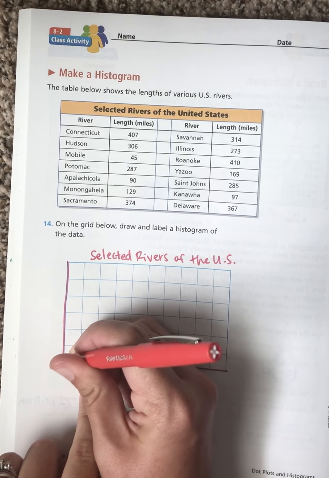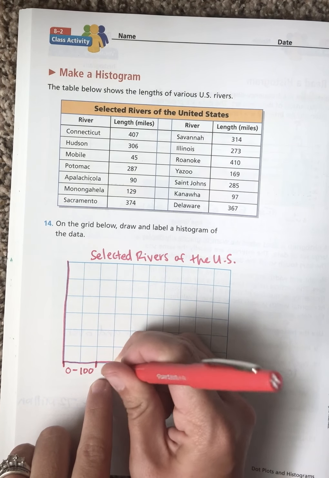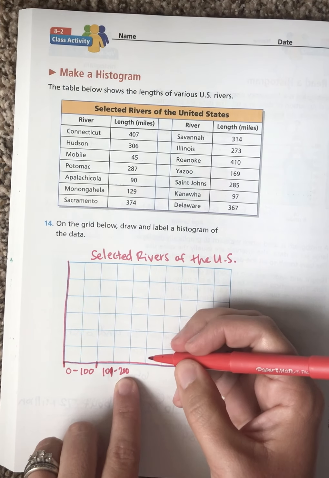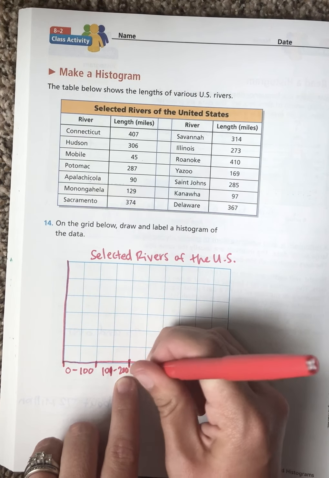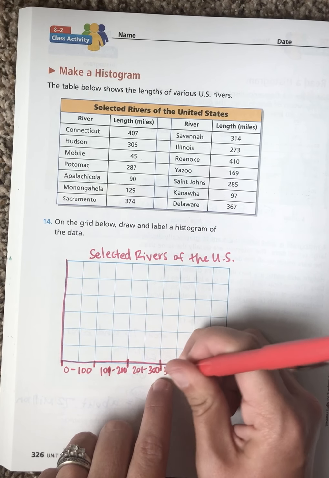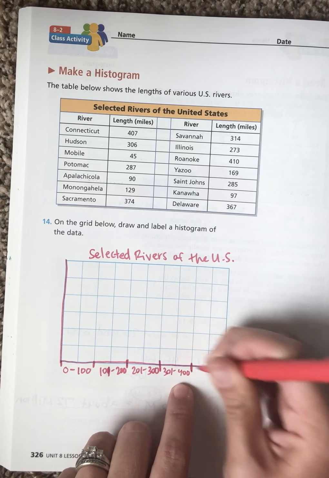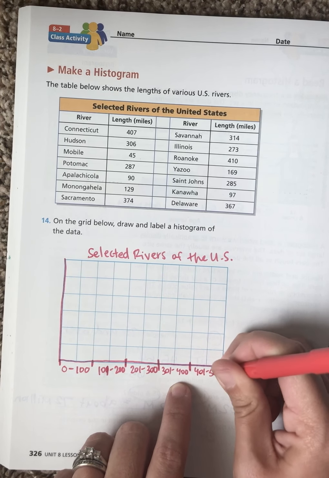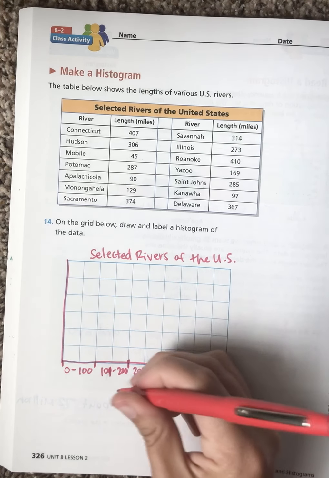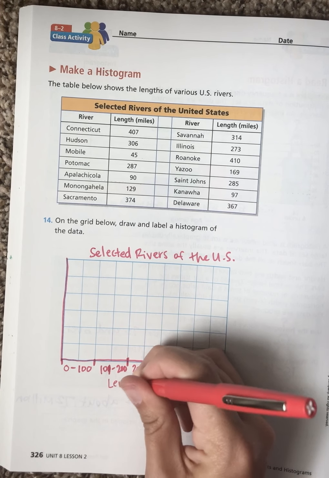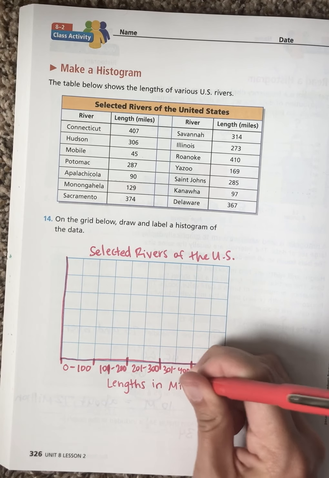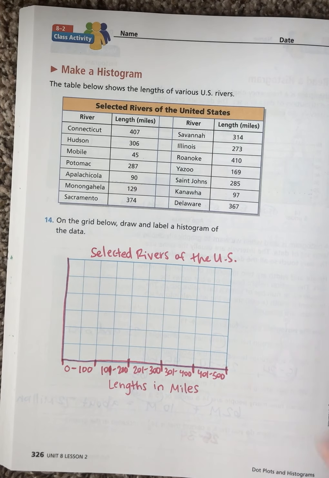Could be this first bracket right here. And then we can do 101 to 200. And then we can do 201 to 300. And then we could do 301 to 400. And then 401 to 500. So this will capture all of the lengths in miles of the rivers. So we need to label this axis. So the lengths in miles of all these rivers.